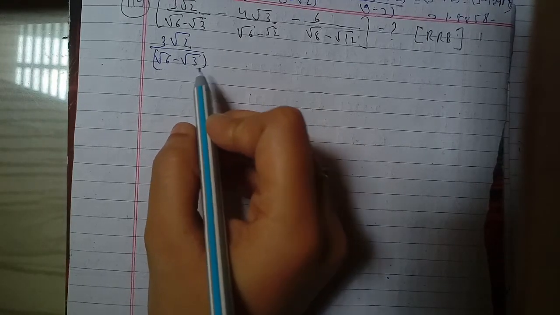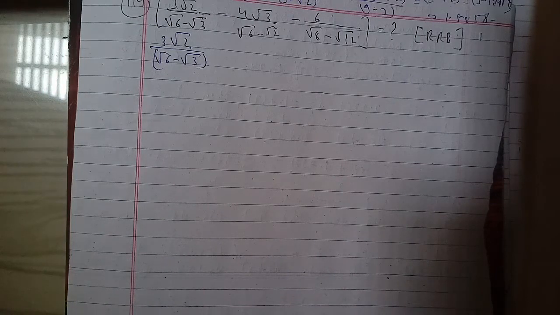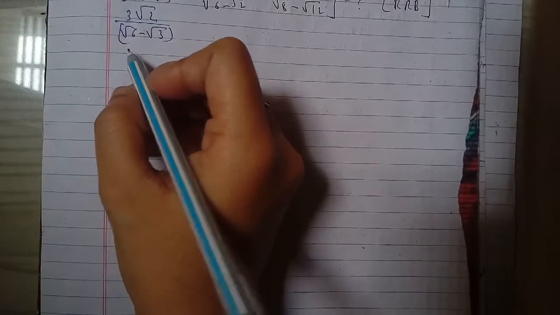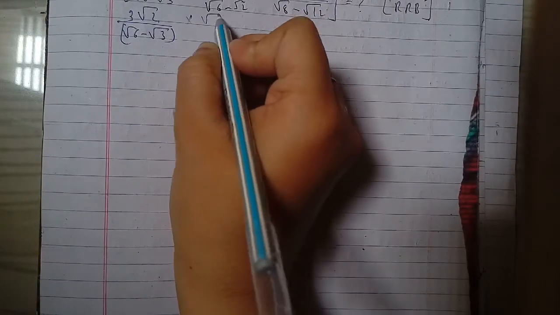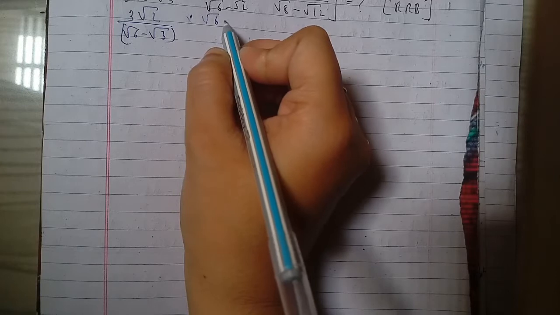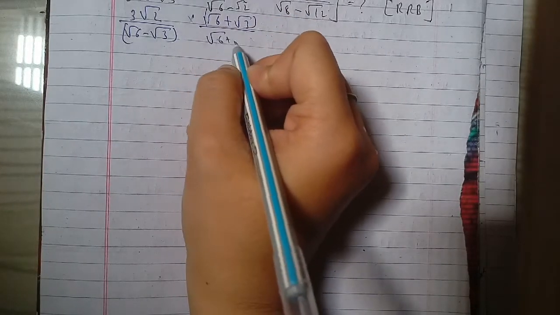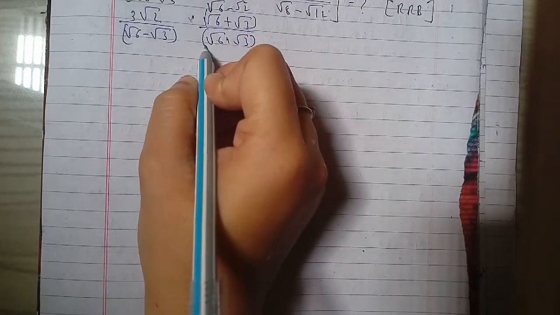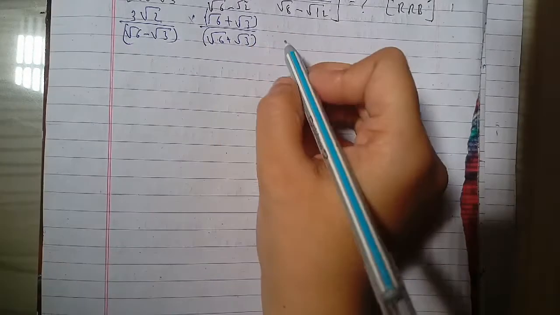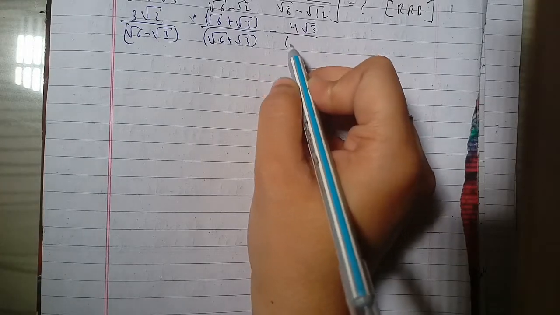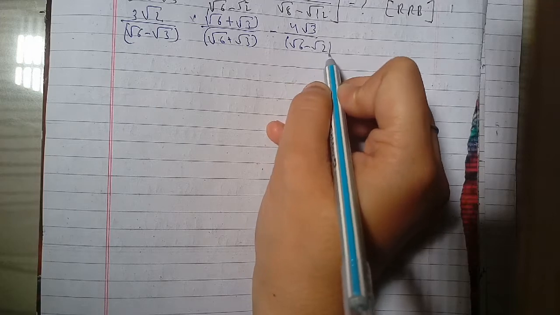Let's go ahead further, and on the same basis we will multiply by the different sign, which we have here is minus 3, and on the same cases we'll multiply with the plus sign, under root 6 plus under root 3, under root 6 plus under root 3 again, and then after that we will get minus 4 under root 3 upon under root 6 minus under root 2 here.